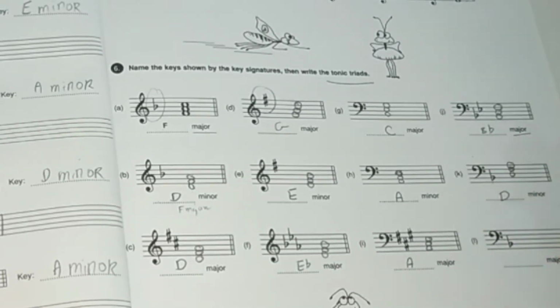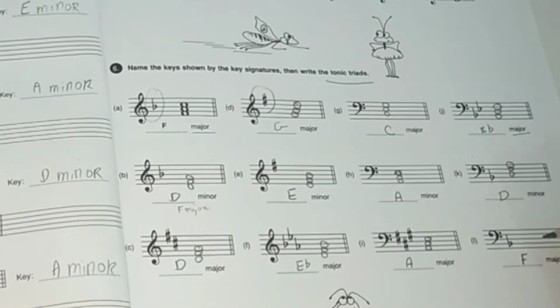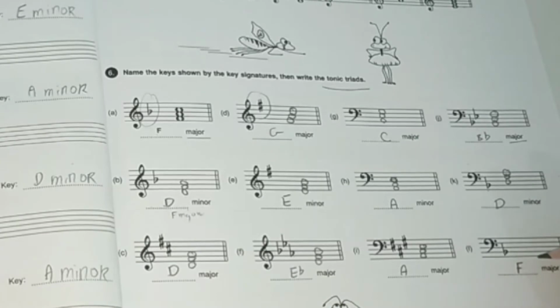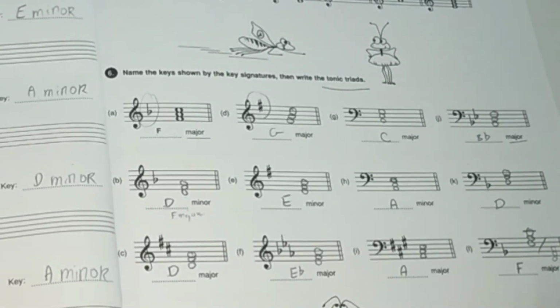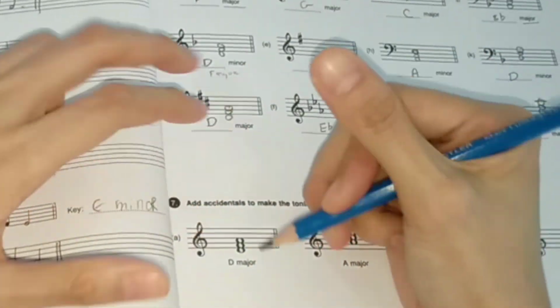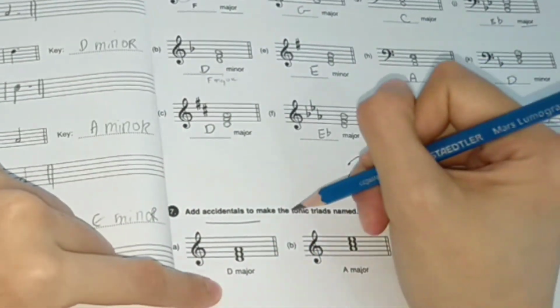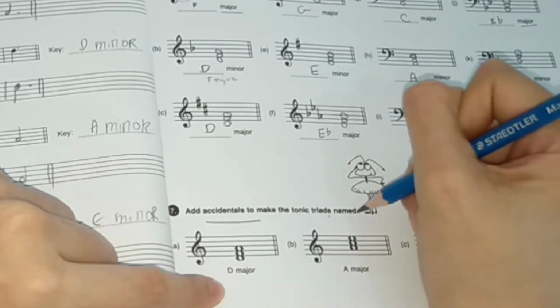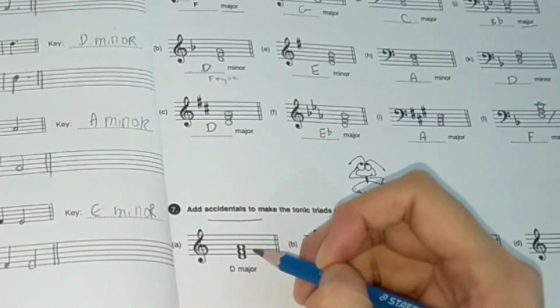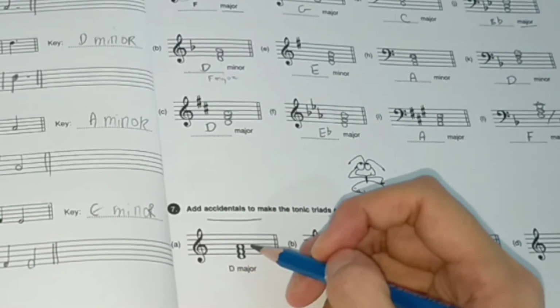B flat, so F major. F major, this is bass clef, F note will be here. F, A, C. You can begin on the bottom one also. F, A, C, either one. Okay. So now add accidentals to make the tonic triad name. This is very important to check the accidental.